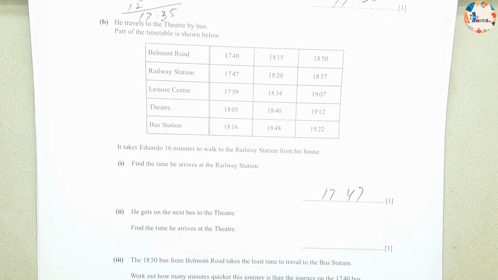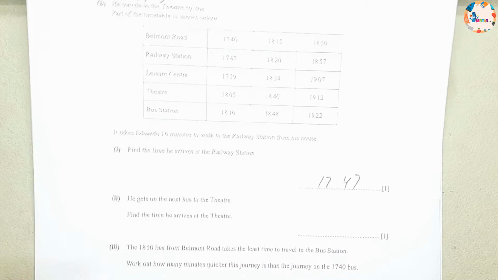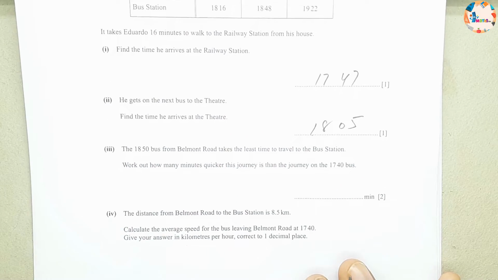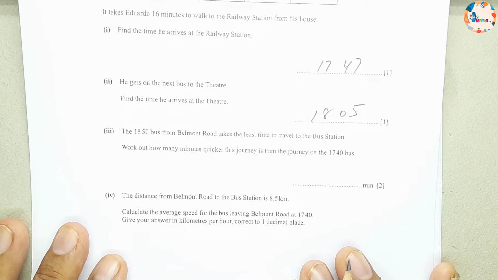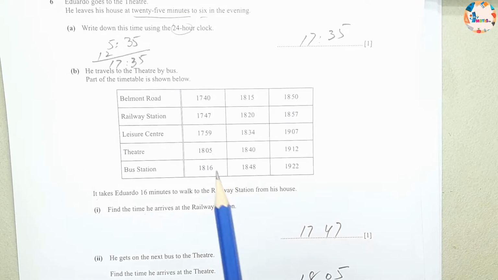He gets on the next bus to the theater. Find the time he arrives at the theater. So he'll be arriving at the theater at this one, 18:05, and then the 18:50 bus from Belmont.